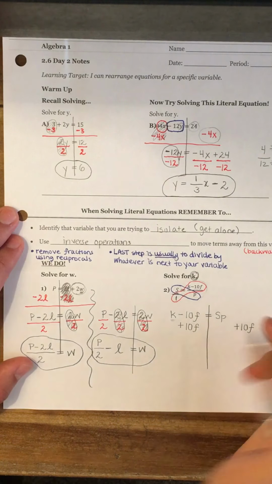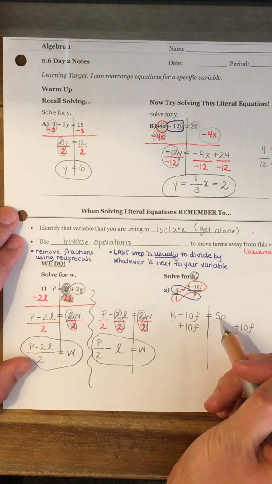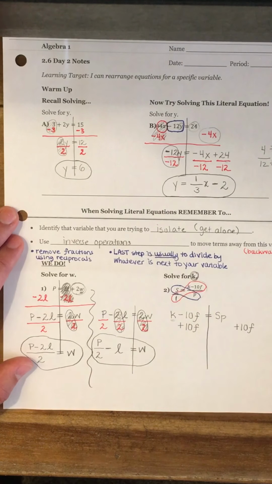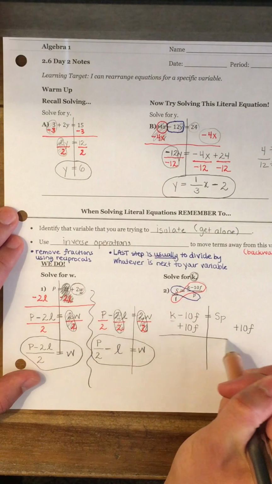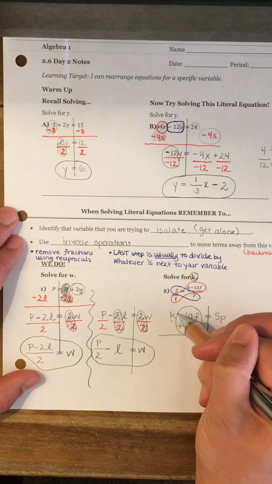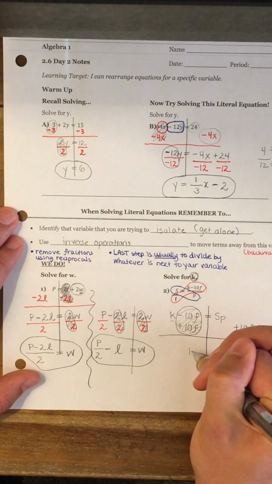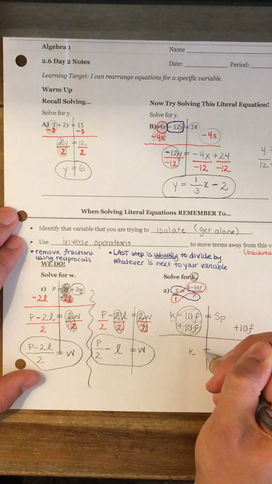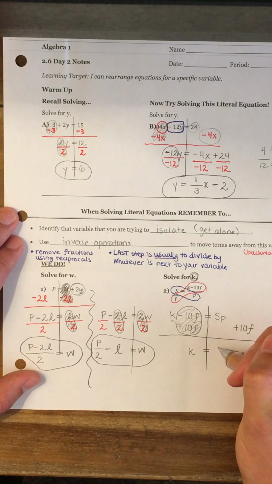And notice that I kind of segregated it off to the very far left. I did not write it underneath s and p because s and p and 10f, they're not like terms. They're not the same variable, so they cannot be combined. So on the left-hand side, a negative 10f and then I add 10f, they cancel each other out. They're just 0. And I'm left with just k on the left-hand side. I got my equal sign in the middle, and I'm going to bring down exactly as everything appears. I cannot combine them. They're not like terms. So I have sp, and then I'm adding to that 10f.